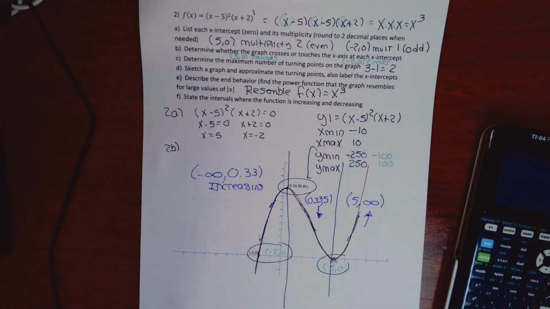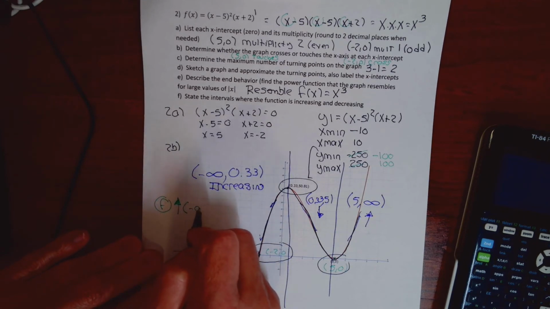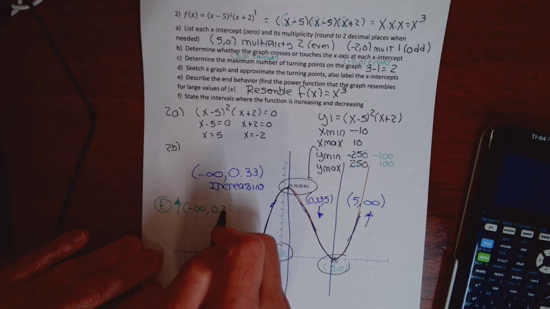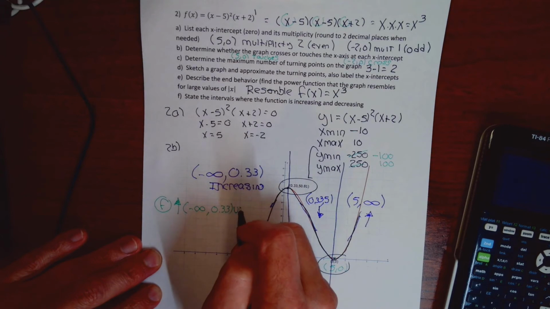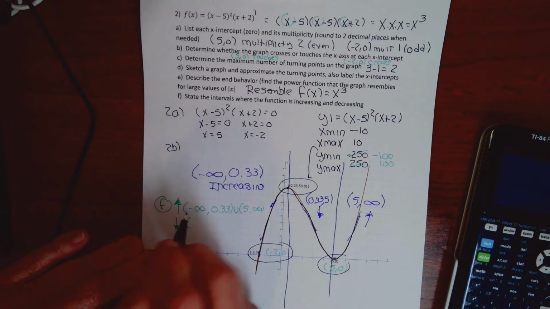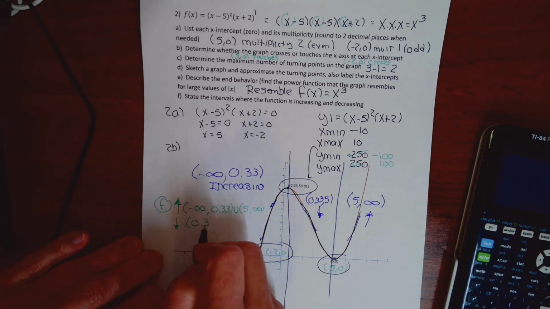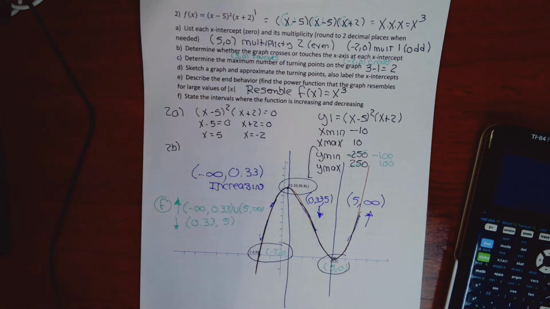So if I want to write an answer to part F, symbolically, I'm just going to say it's increasing in the interval from negative infinity to 0.33, and then use the union, and then 5 to infinity. And it's decreasing in the interval 0.33 to 5. All around parentheses, in increasing and decreasing.